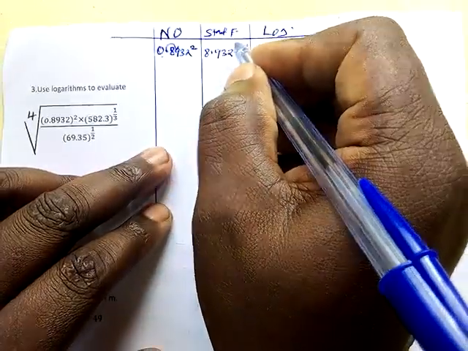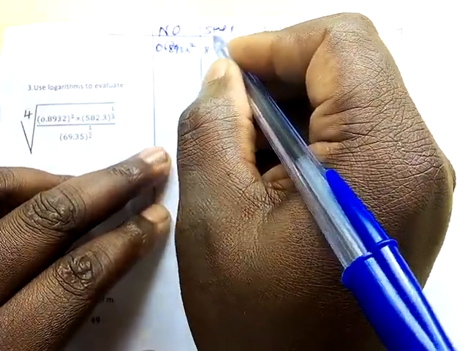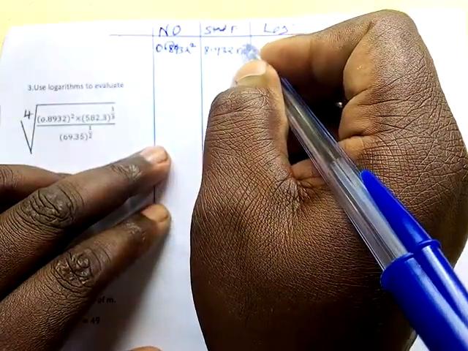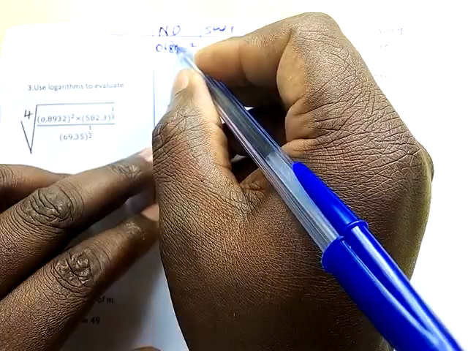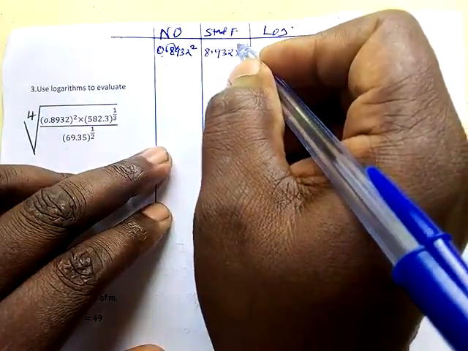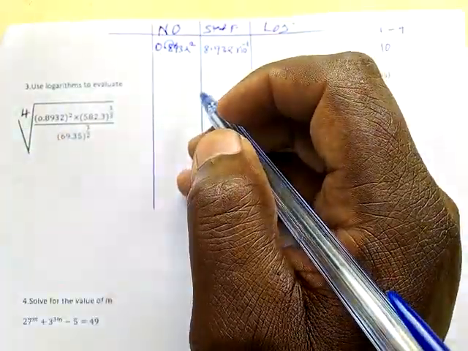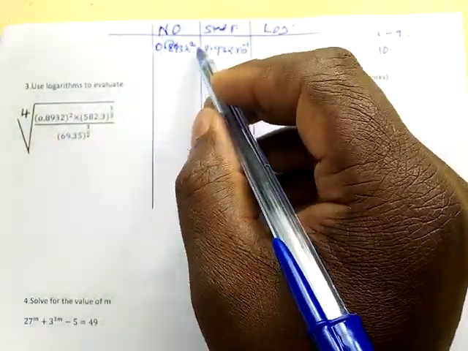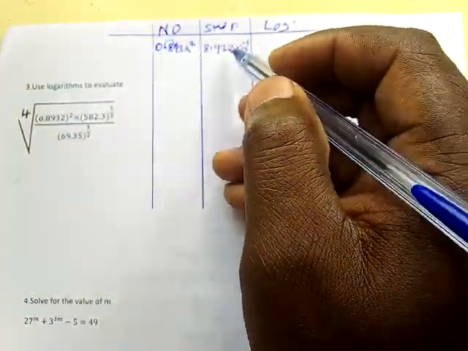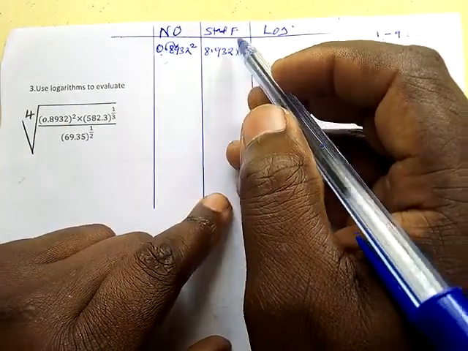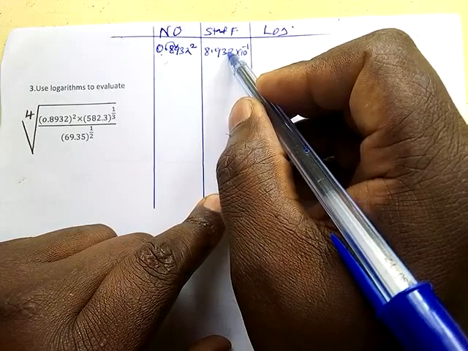If we move 2 steps to the right, the power is negative and it is going to be -2. 3 steps is -3, like that. I hope you know. If you don't know how to write in standard form, you can comment and I will assist you on that. So now we have written this number in standard form.